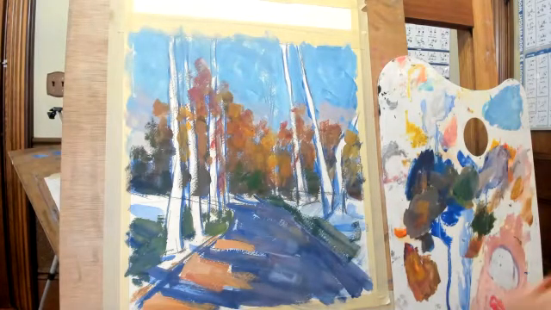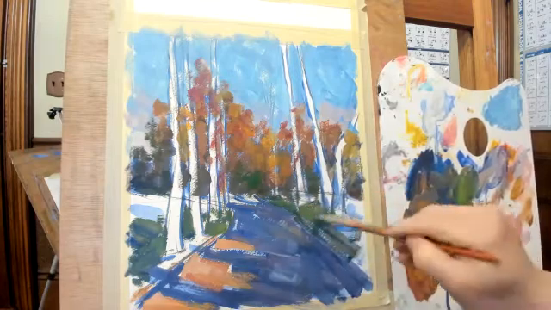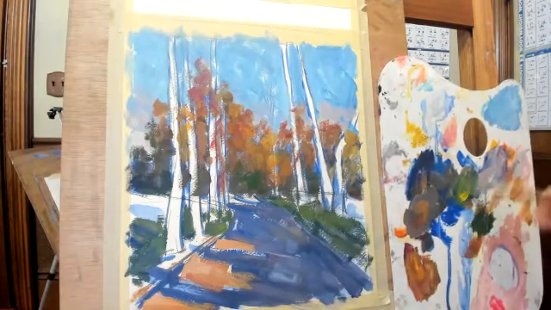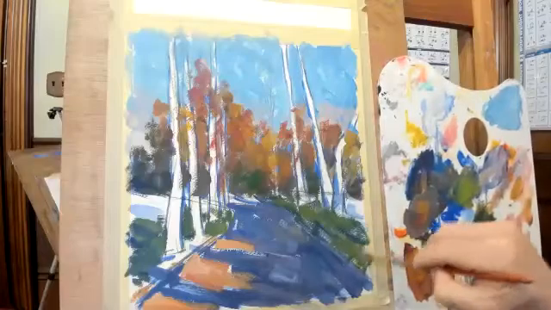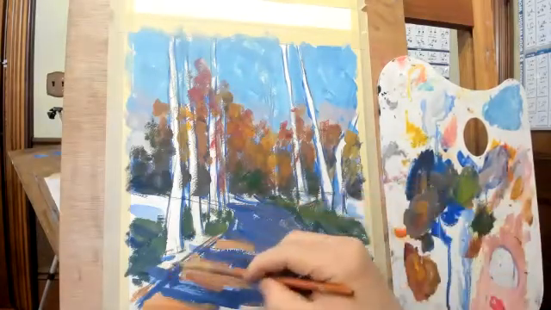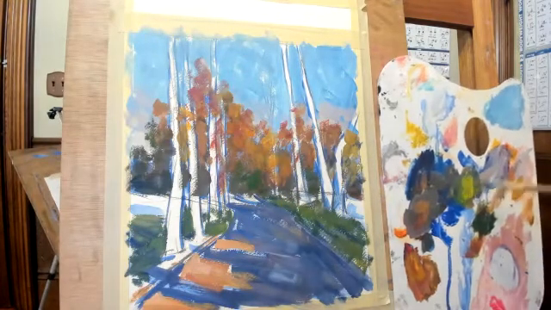More yellow. More yellow as well. And then okay, much brighter.